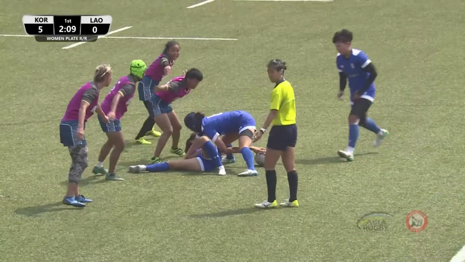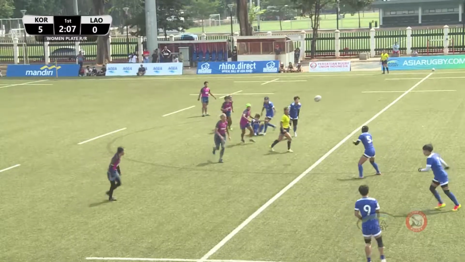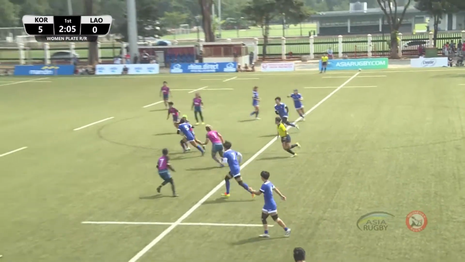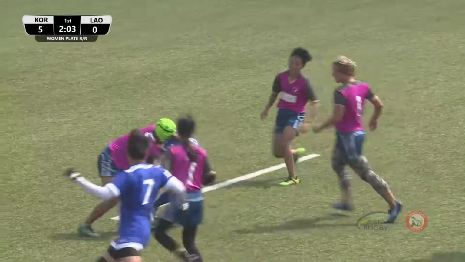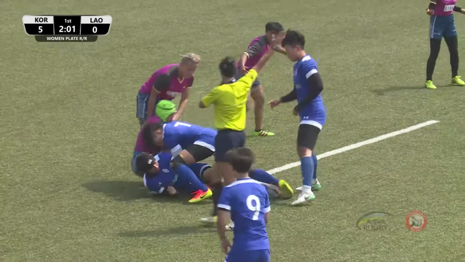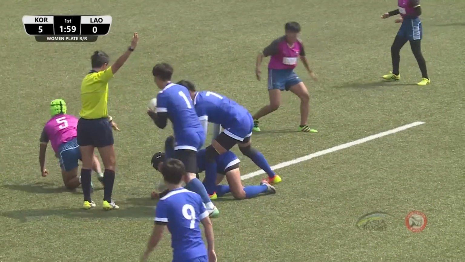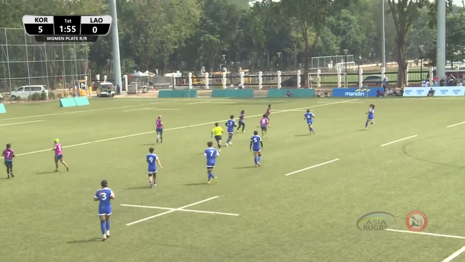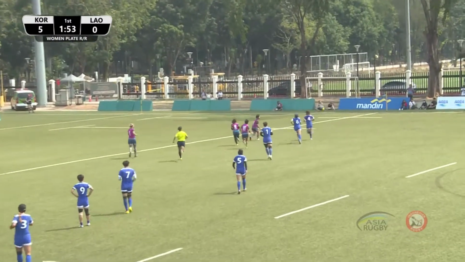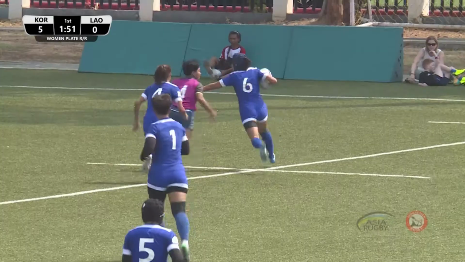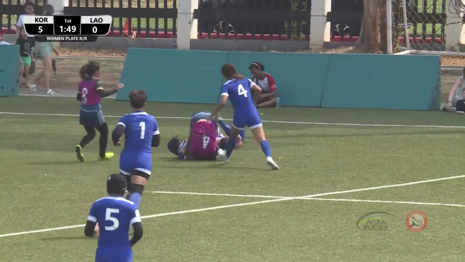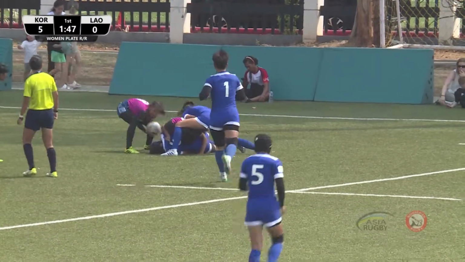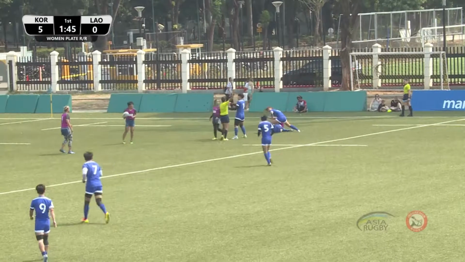Middle of the field, Korea with the ball. A big pass, big dummy there from the number 5, Bo Hee-shao. Yeah, great show and go there. Jae-won Lim now with the quick tap and go. Nice wrap around there from Korea. Solid tackle.